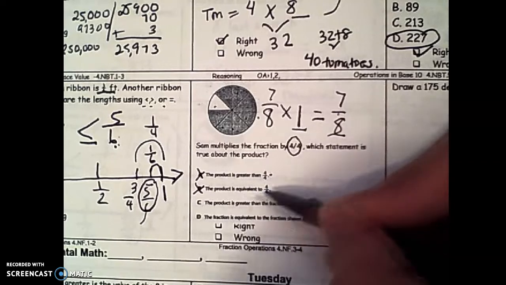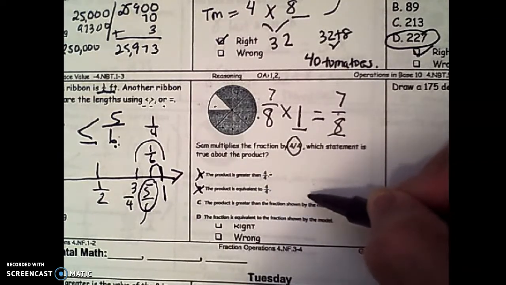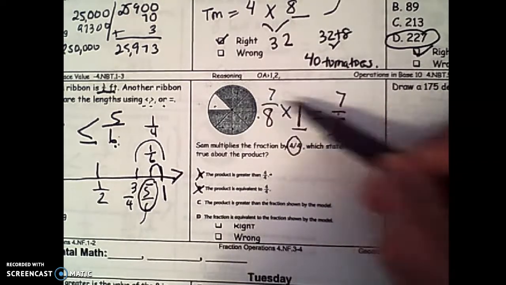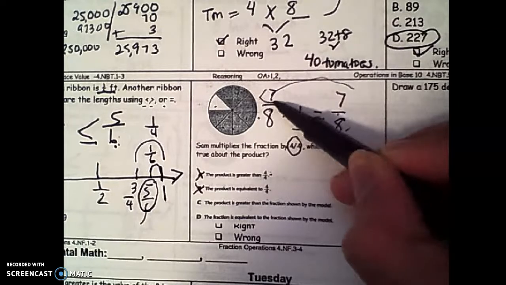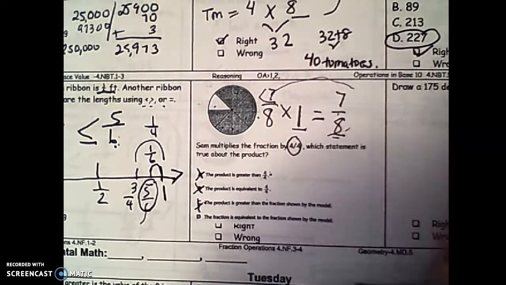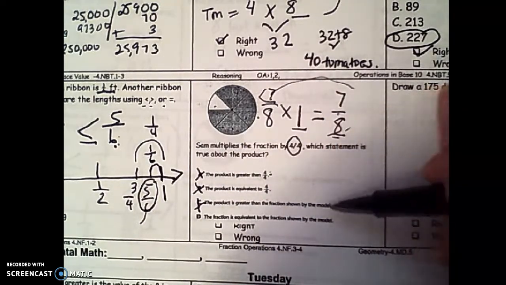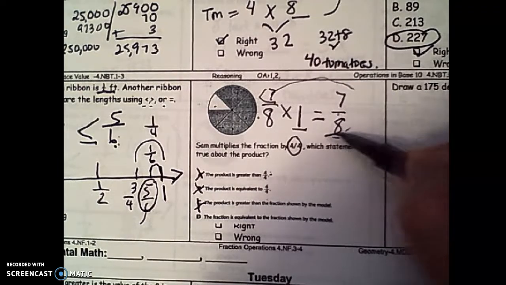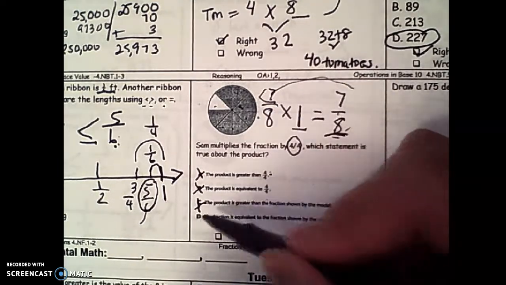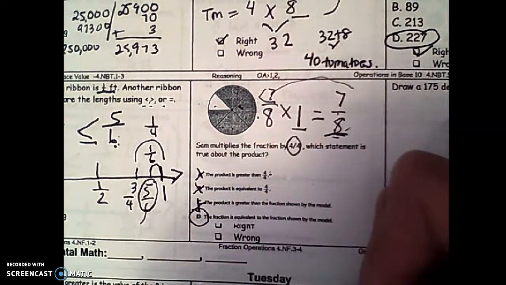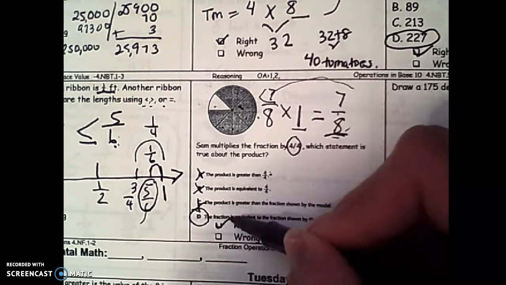The product is greater than the fraction shown by the model. Actually, this product is the same as shown in the model, so we can eliminate that. The fraction is equivalent to the fraction shown by the model. Well, let's see, is this fraction equal to that? Yes, it is. So now we know that D is correct. I'm going to check off right.